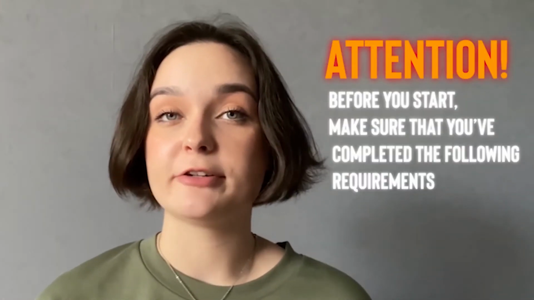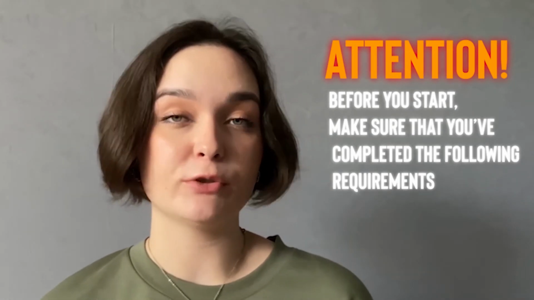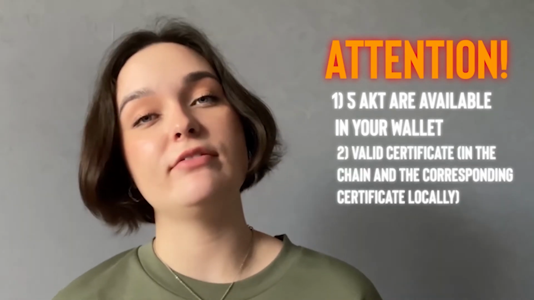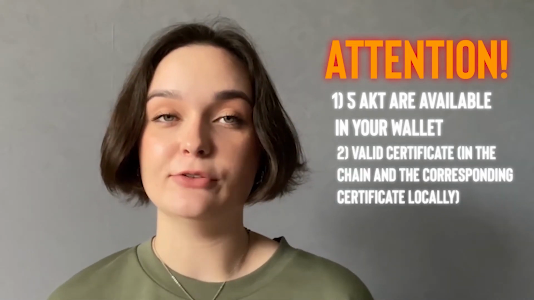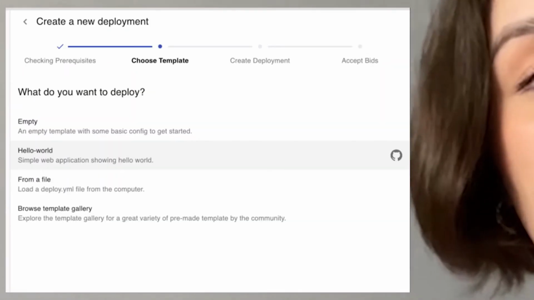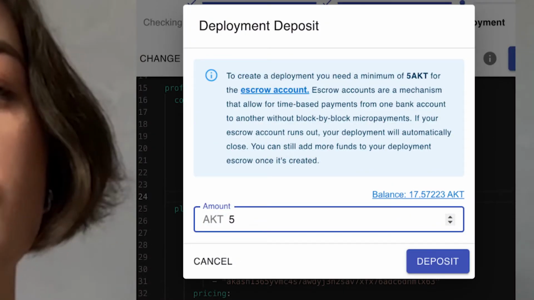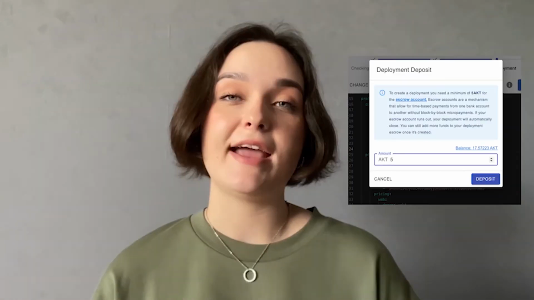Attention, before you start, make sure that you've completed the following requirements: 5 Akash tokens are available in your wallet and you have a valid certificate. Click Continue. To deploy a custom application, select the Empty Template option. Click Continue with the selected one. Insert your SDL template since you've chosen an empty one and assign a name. After the launch, you have a pop-up with the transaction for gas. Leave everything by default and click Confirm.